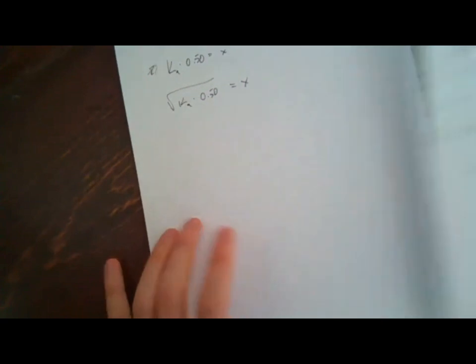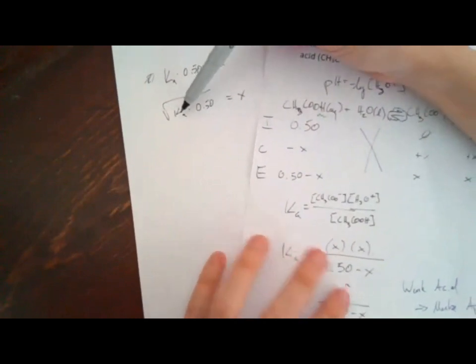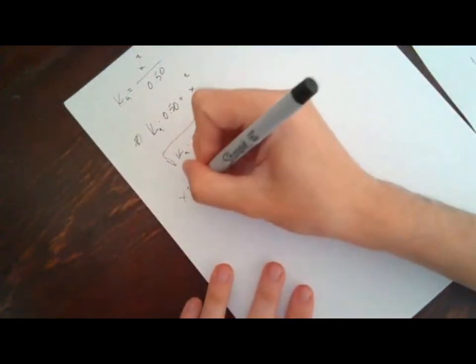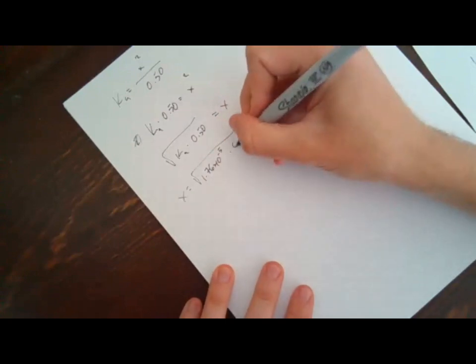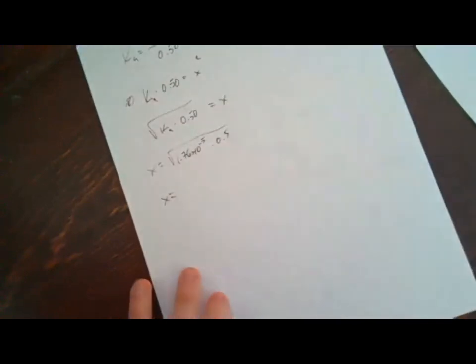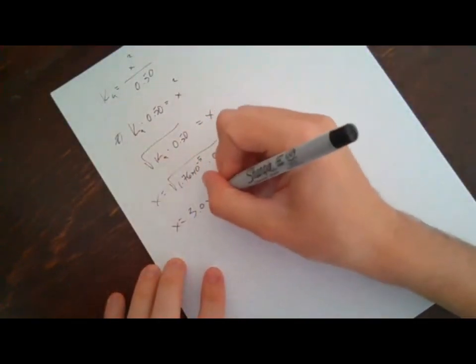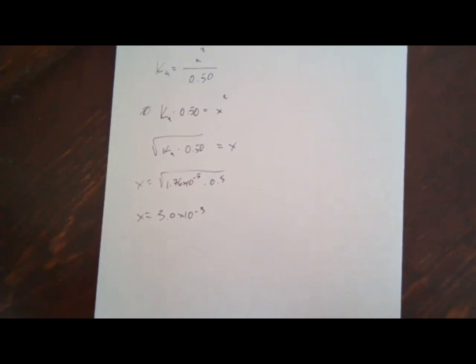Normally you can look up Ka. If we were told it was acetic acid, remember the Ka, the value for that dissociation constant, just corresponds to the identity of the acid. We're also given it in the problem, 1.76 times 10 to the negative fifth. So we can plug that in. X is the square root of 1.76 times 10 to the negative fifth times 0.5. If we do the arithmetic, we get 3.0 times 10 to the negative third. Which is great. We've got an answer for x.